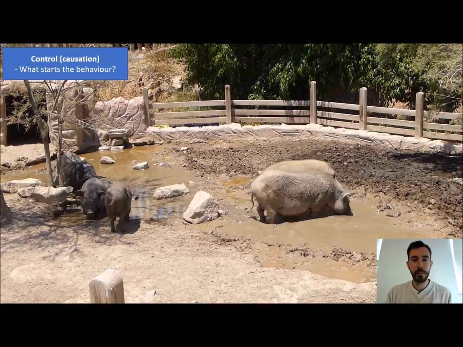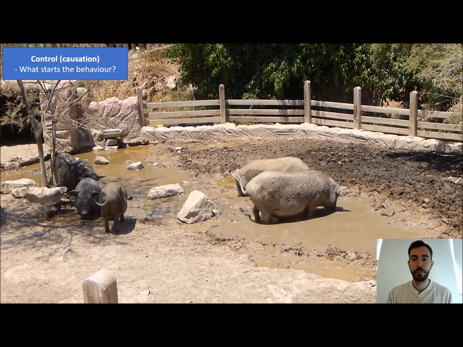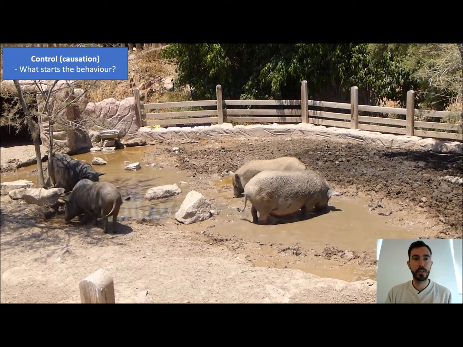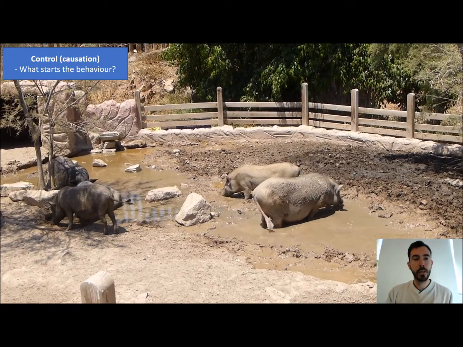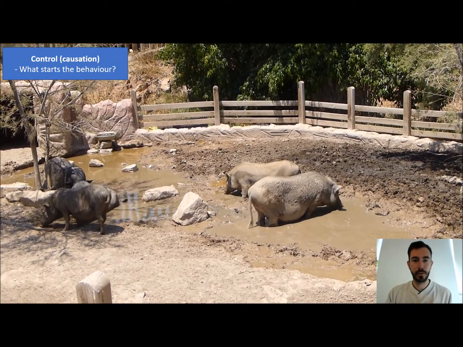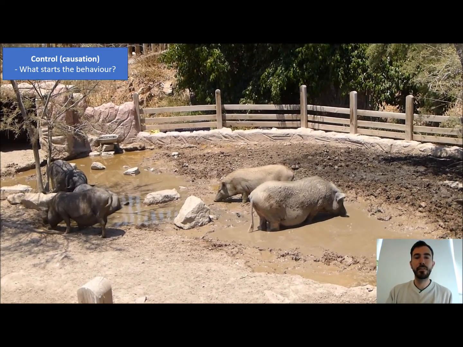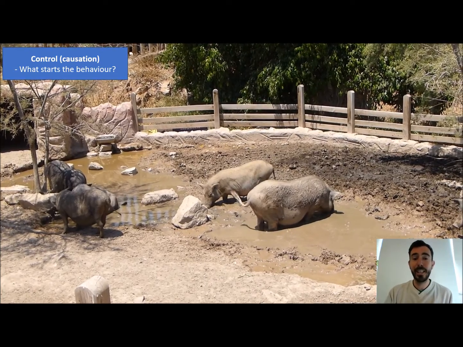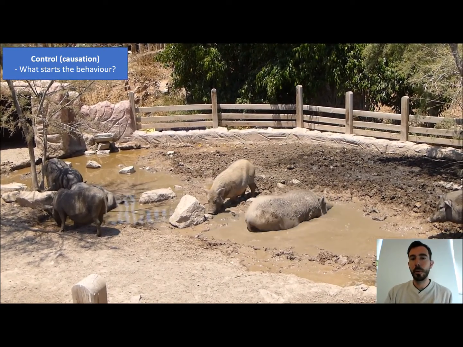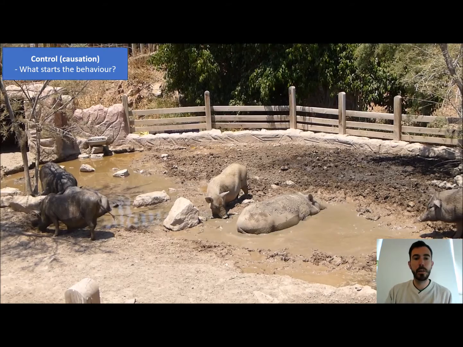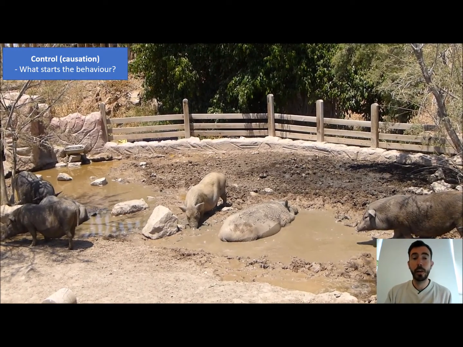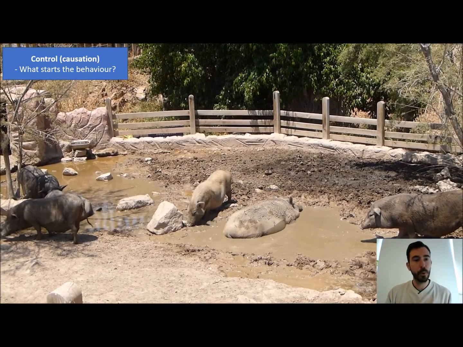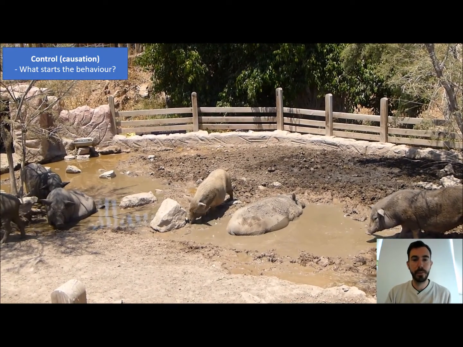So the first of Tinbergen's questions is control or causation, i.e. what starts off the behaviour. Pigs are naturally curious, so things in their environment that allow them to dig through the substrates, marshy areas, mud or water that allows them to scratch around and roll in that substrate will provide an outlet for the behaviour.